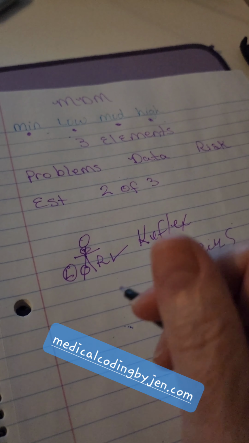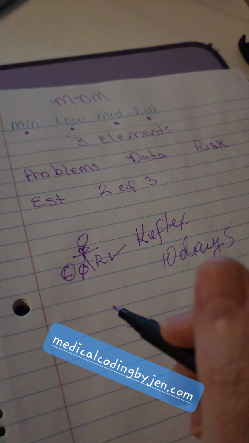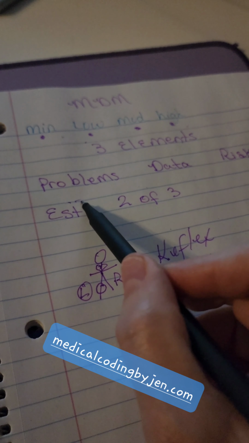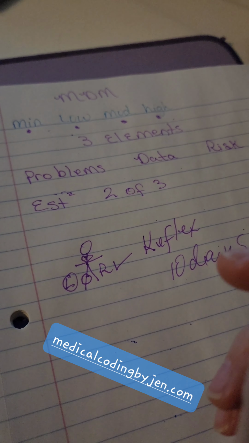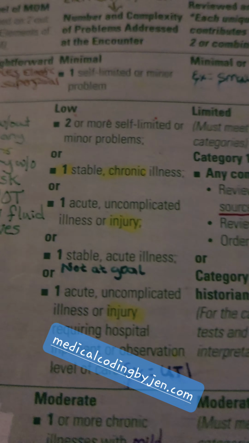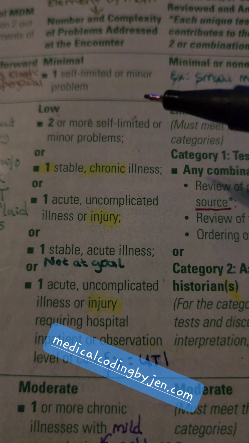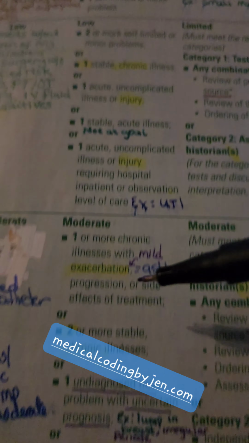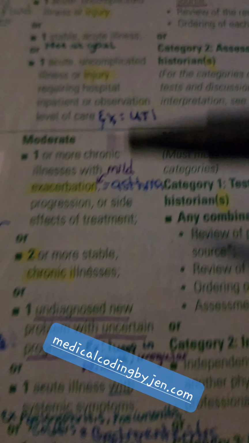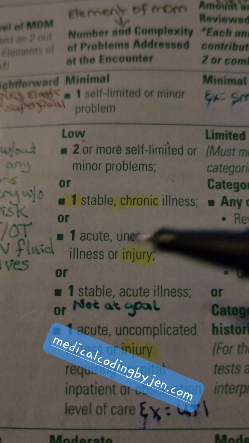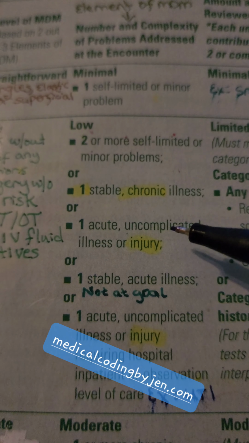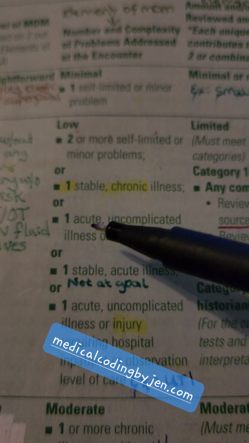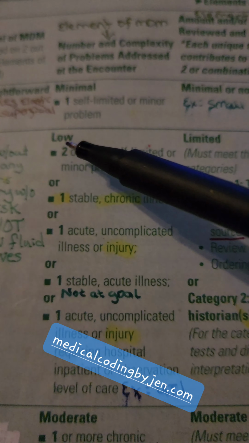we need to figure out our MDM ourselves as a coder. So our number of problems, what does this patient have? We need to go to our CPT book and see what we can find here that would match in our little chart here. So we've got an acute uncomplicated illness or injury would match up for this one for our problem list.